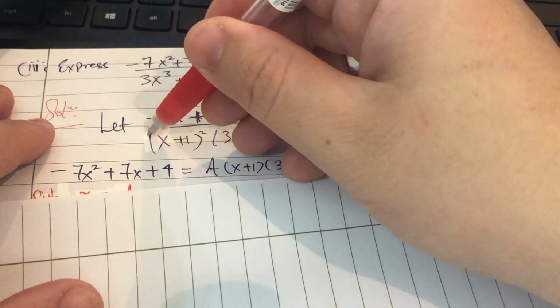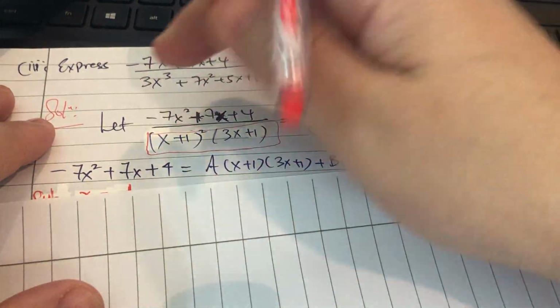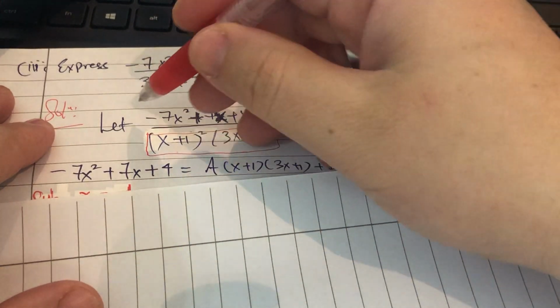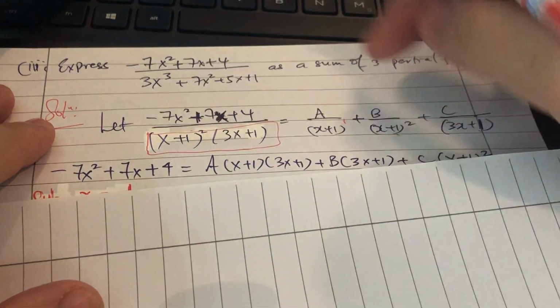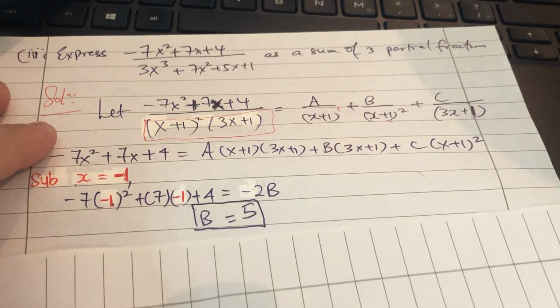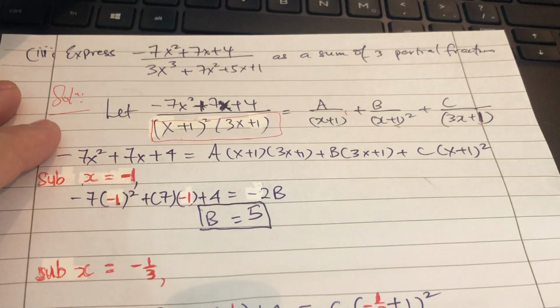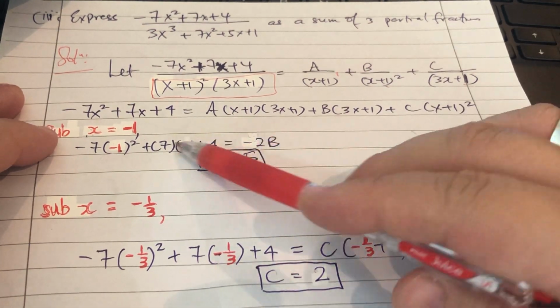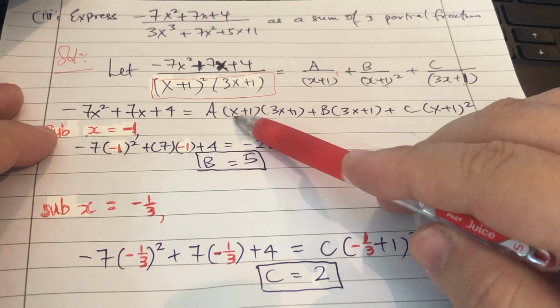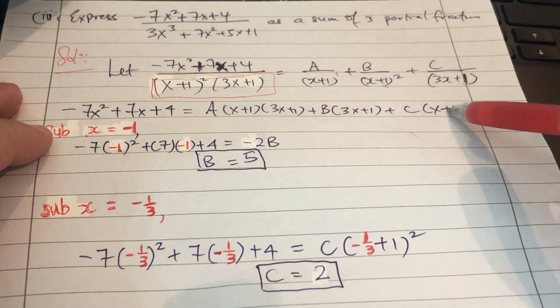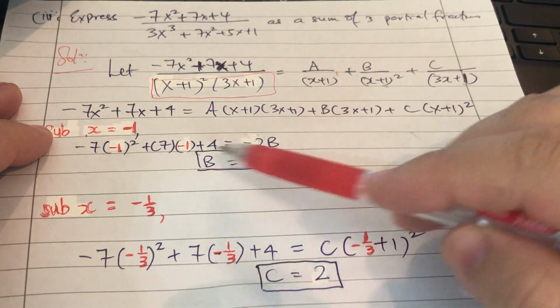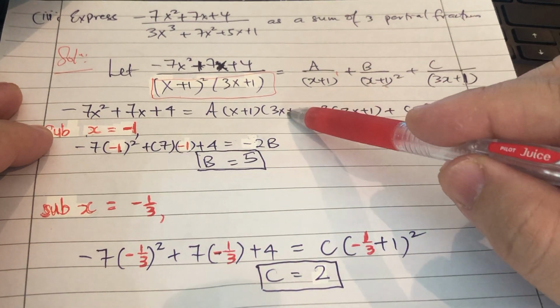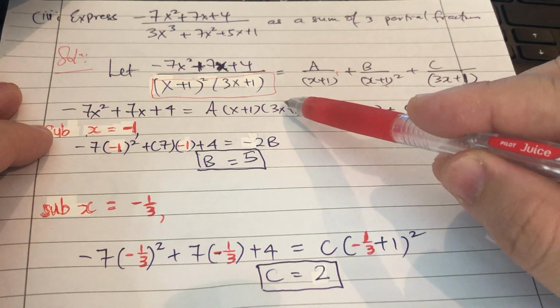Next, remember, this is what you need to multiply both sides by. So you multiply both sides by this thing and you end up with this. And this part here, you just use your power observation. X minus 1 will disappear, so you will get your B. When x is, you set it to 0, you get x equals minus 1/3.